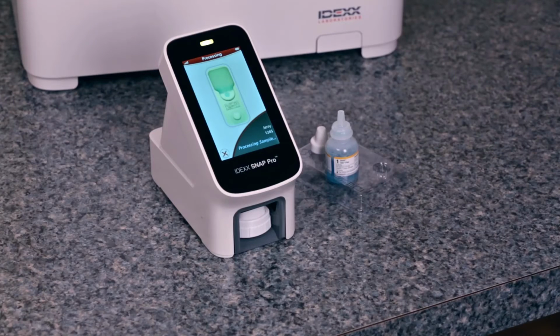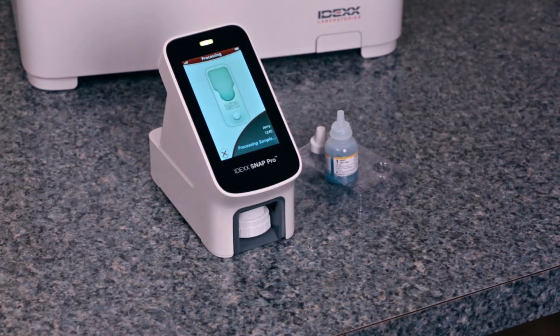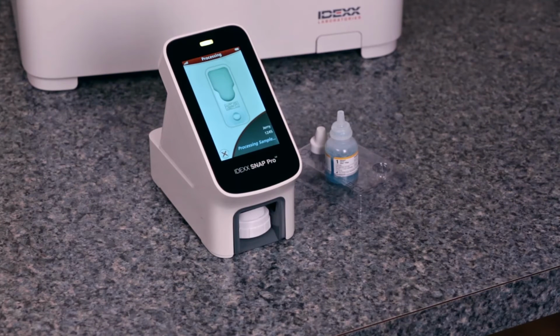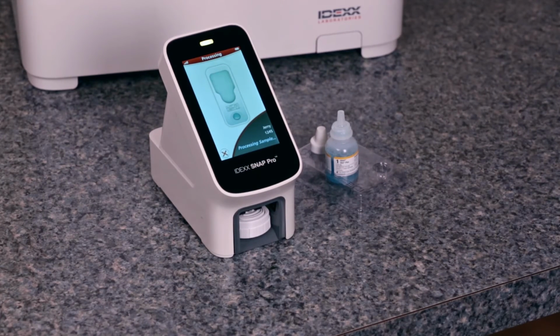There is no longer the need to wait for the sample to flow to the activation circle and snap it. Snap Pro tracks the sample flow and snaps the test at the appropriate time. Snap Pro will also determine the test type from the barcode and assign the correct timer for the test. The image that you see on the screen is a live video of the snap test and allows for you to watch the test as it develops.